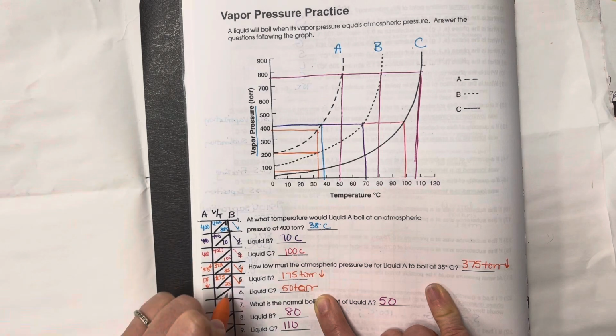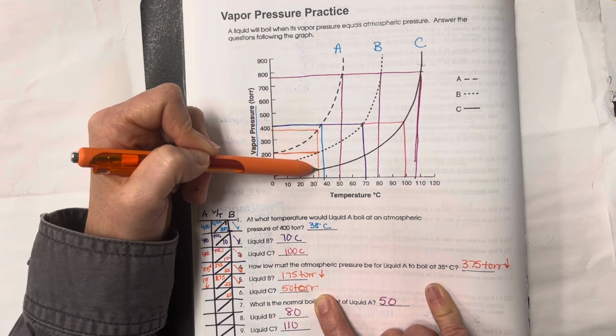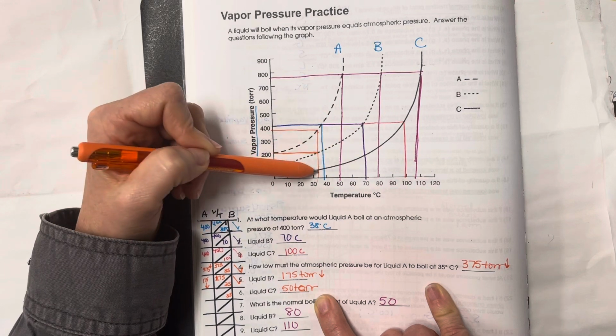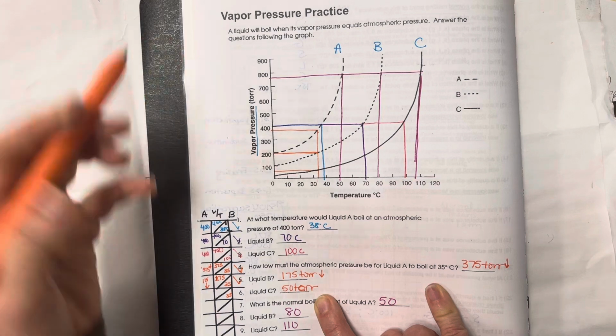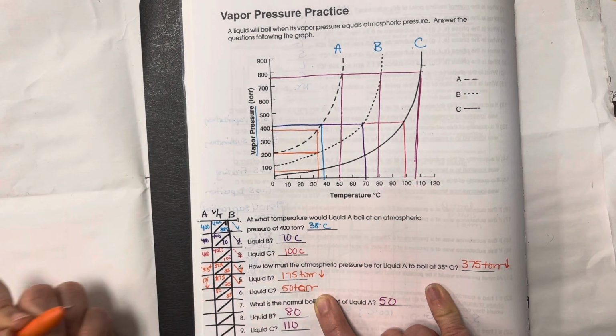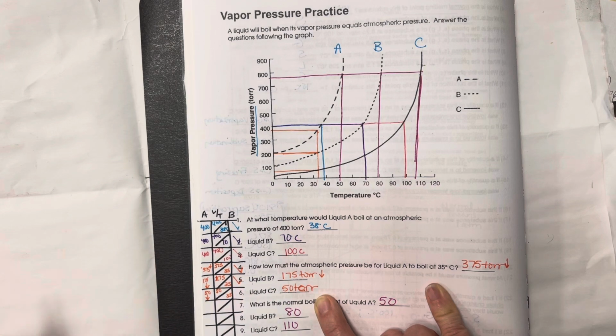And then lastly, for liquid C, my temperature is 35. And so here is where 35 crosses the C curve. I look over and that looks like it's about halfway between 0 and 100. So I'm going to say that that's about 50 torr. So in order for it to boil, the air pressure must be 50 or lower. And so I get 50 torr.